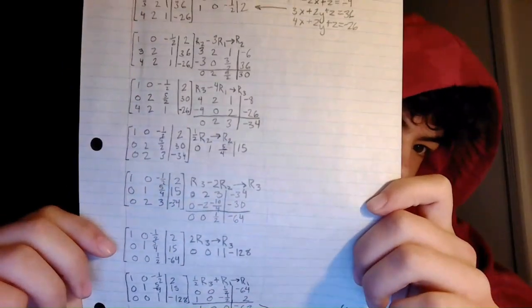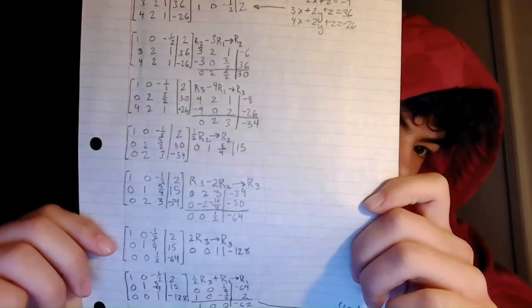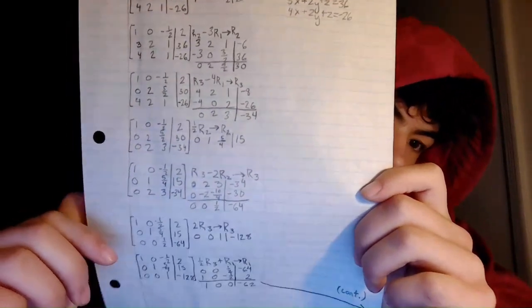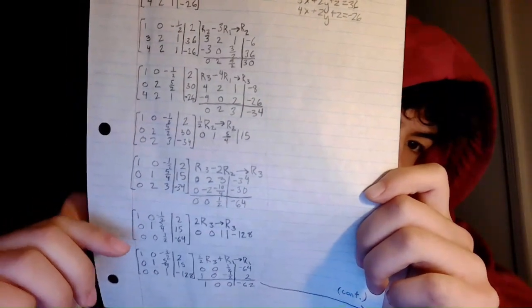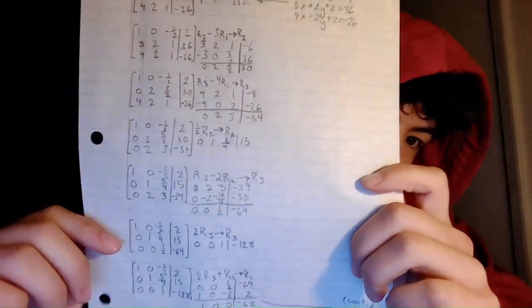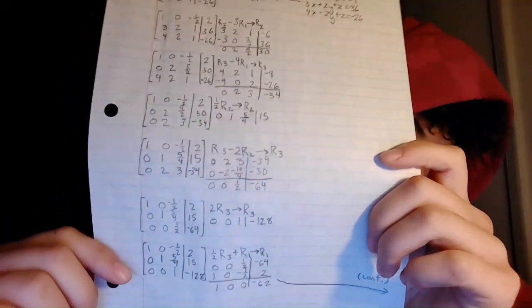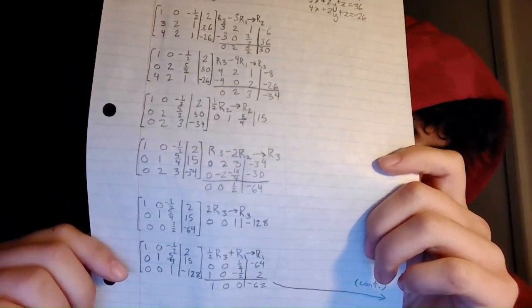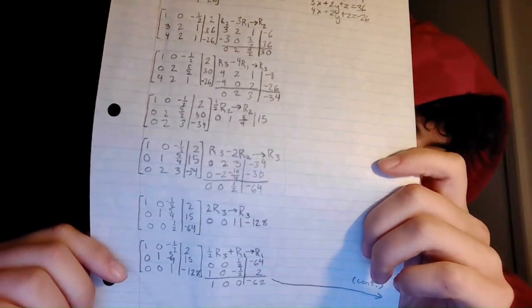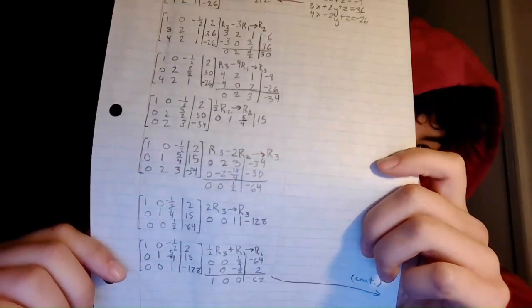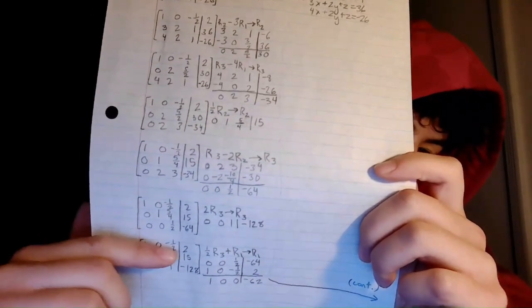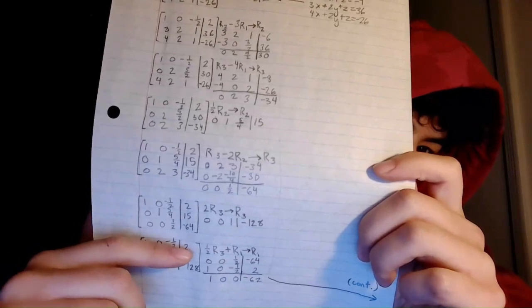Okay, so 2 times row 3 is row 3, so simply 2 times 1 over 2 is 1, so then you get the 1 there. And then down here, you get half row 3 plus row 1, and that will eliminate. Now we're working from the inside.